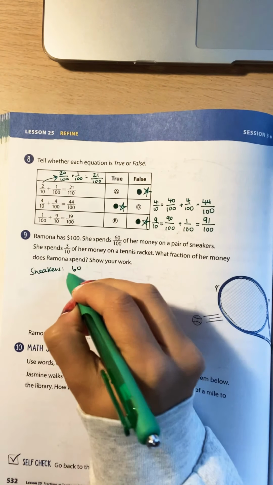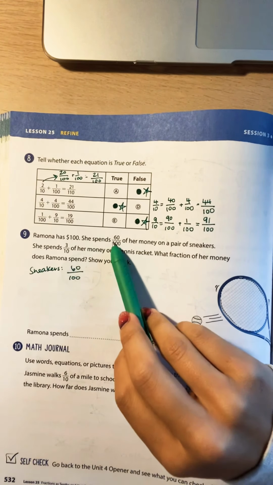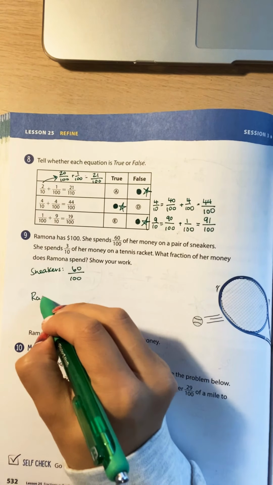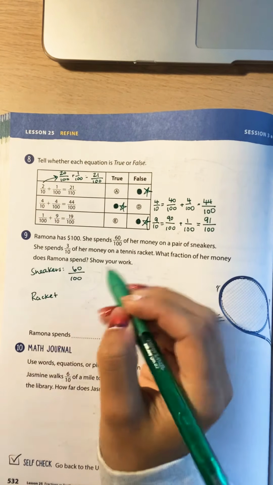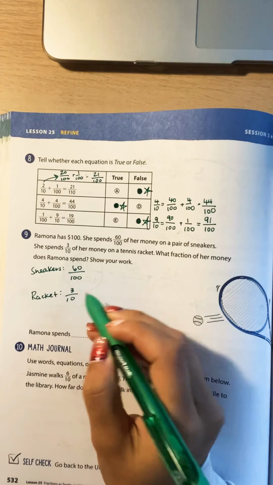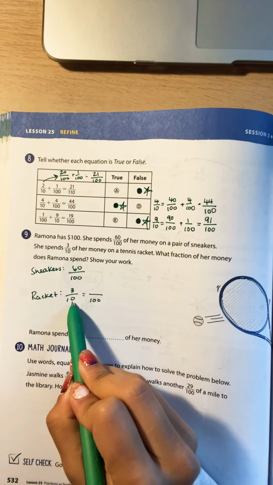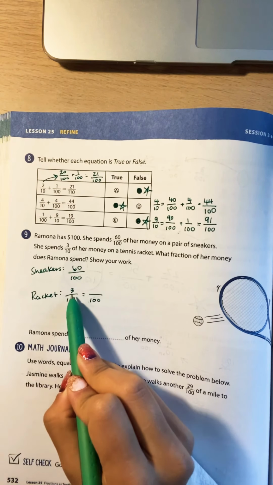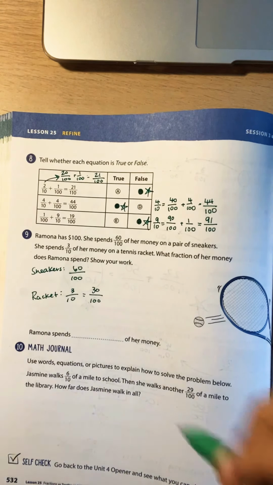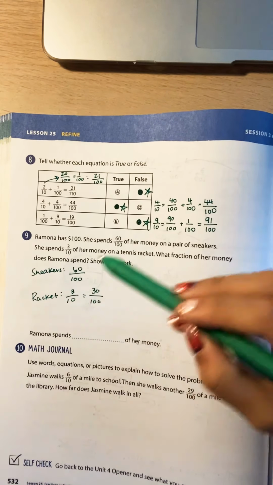So, sneakers was 60/100ths of her money. And it said she has $100, so that means she spent $60 on the sneakers. And then I'm just going to say racket for tennis racket was 3/10ths. I can't add those together yet because this one's in tenths. I need to convert it to hundredths. So I multiplied my denominator by 10 to get 100, so I do that to the numerator. 3 times 10 equals 30. So it was 30 out of 100, $30 on the tennis racket.